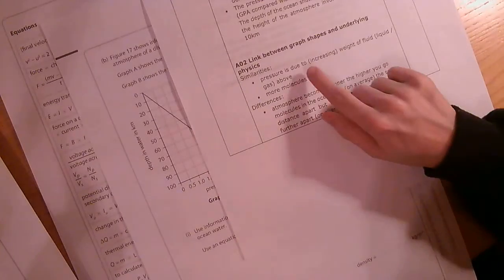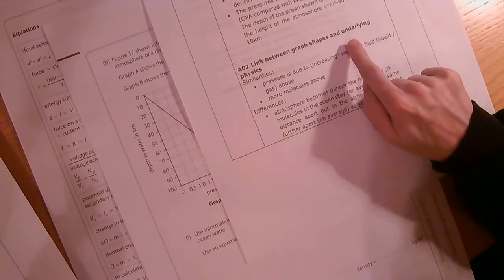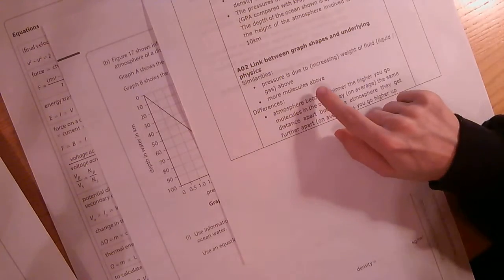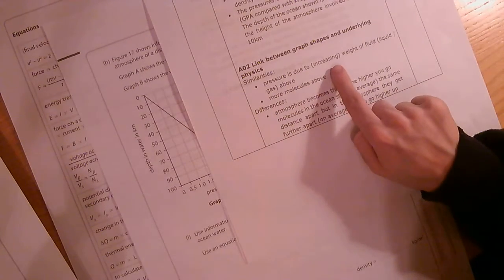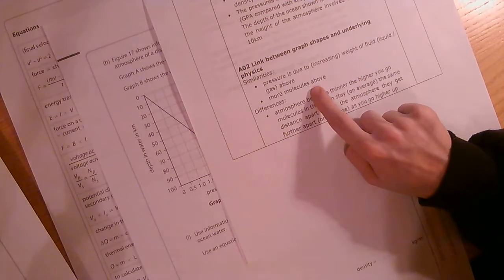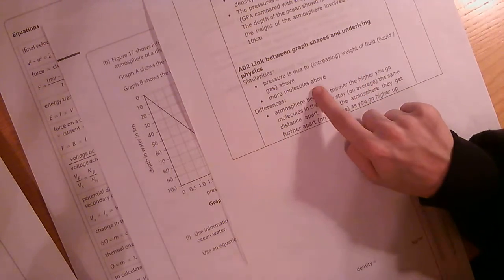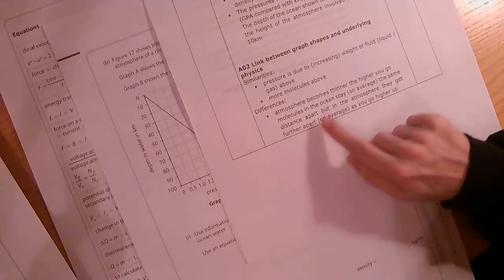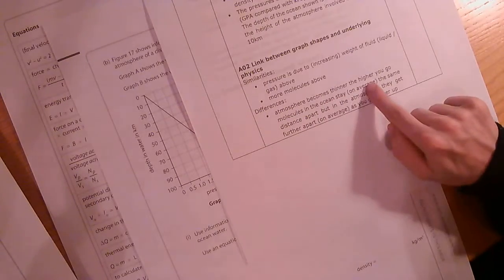In terms of the underlying physics, this is trying to explain why this is. We can talk about increasing weight of the fluid because there's more molecules above. So this will work for both the liquid and the gas. It will work for both the ocean and the atmosphere. The atmosphere, as we said, becomes thinner the higher you go.